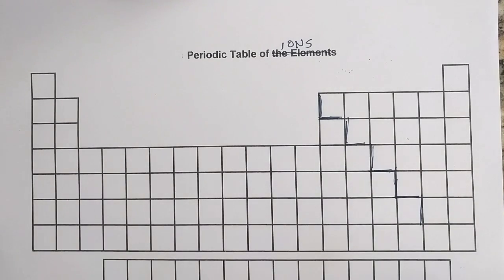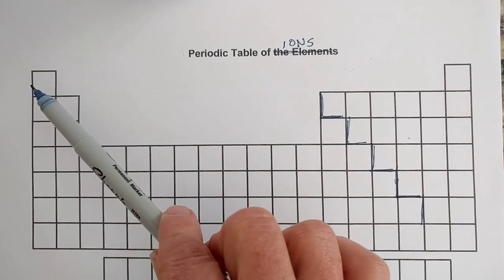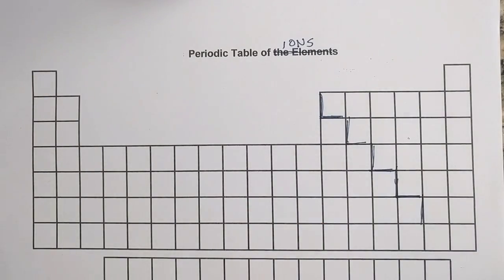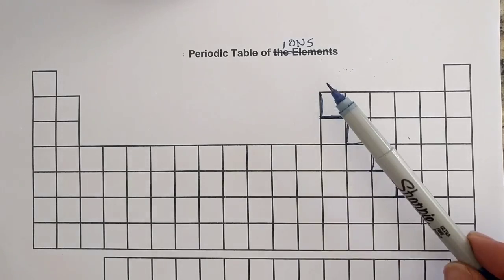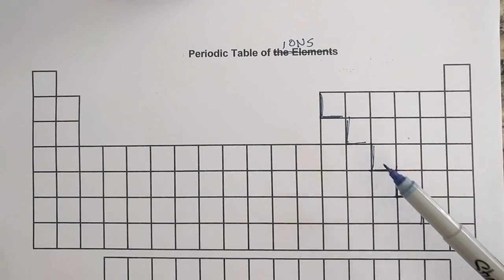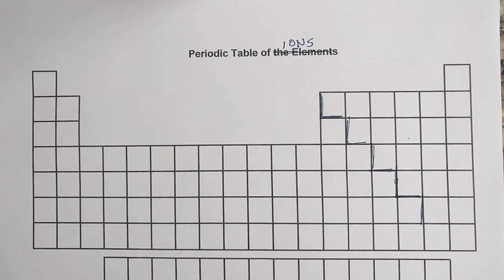For what we are doing now, we're just going to be splitting up our elements. So to the left of the staircase, we're just going to call those the metals, except for hydrogen. Hydrogen is an exception. Hydrogen is a nonmetal. To the right of the staircase, we'll just consider them nonmetals. And we know that we have metalloids along the staircase and germanium and antimony under the stairs. But for this, we're just going to split it at the staircase.